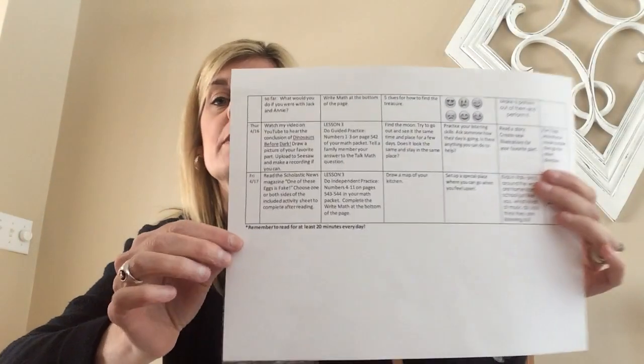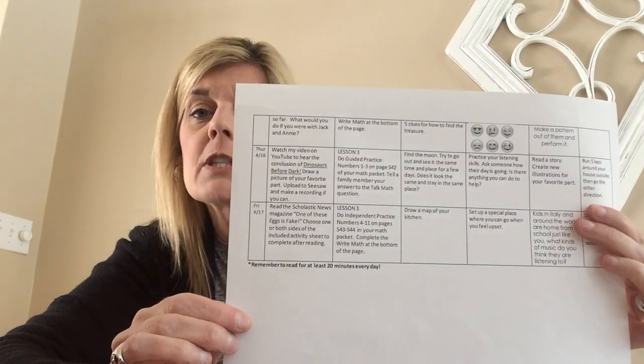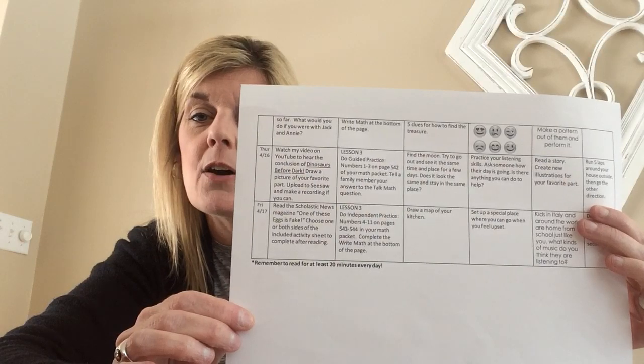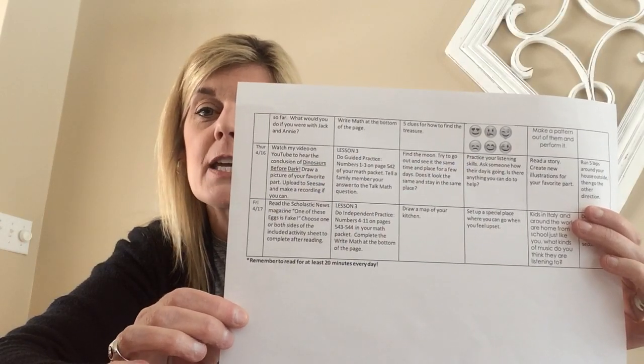You have almost made it through the first 3 weeks of distance learning. Great job. And today we're going to do something a little different in reading. I hope you all enjoyed our Magic Treehouse book, but now that our Magic Treehouse book is done, our matrix for reading today says, read the Scholastic News magazine. One of these eggs is fake.